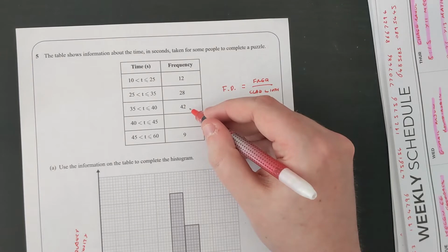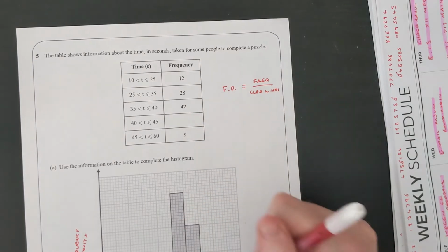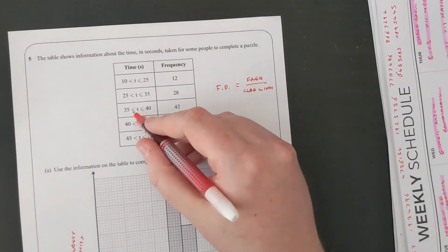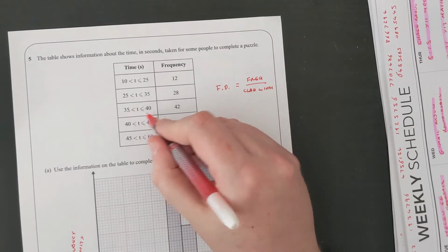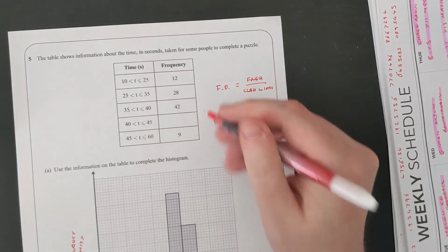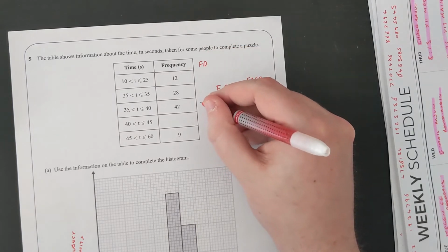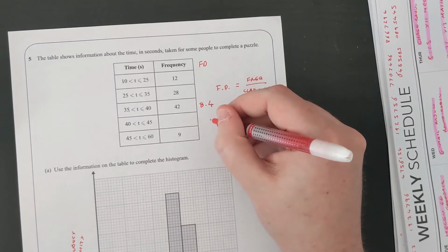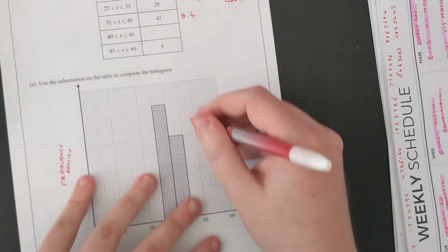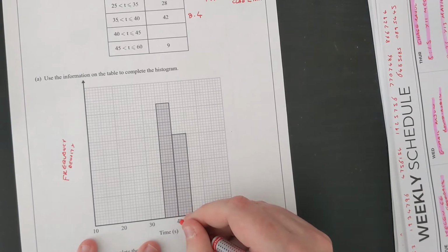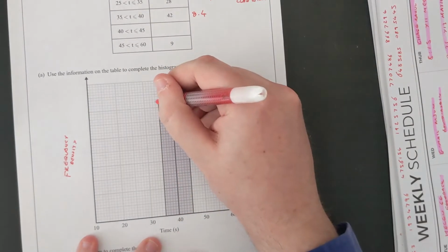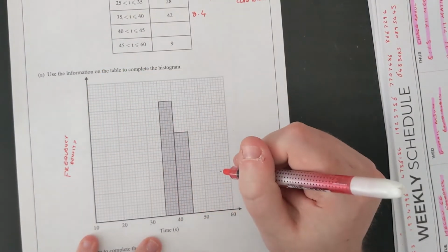So we need to use 35 to 40 to work out our scale. We know that our class width is 5 between 35 and 40. Our frequency is 42. So our frequency density is 42 divided by 5, or 8.4. So I know on my histogram that between 35 and 40, this here is 8.4.